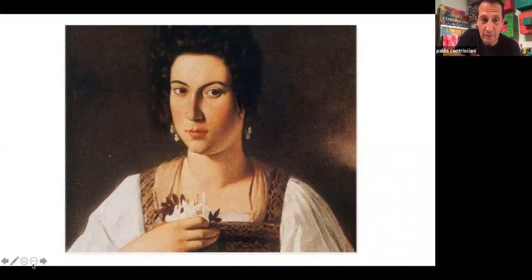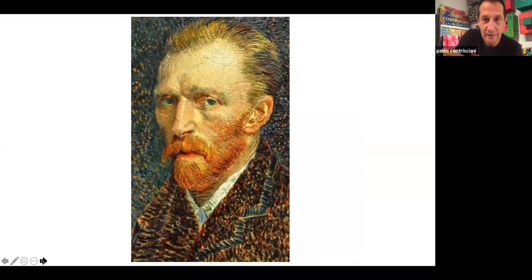Now we don't need that anymore because we have photography. Photography came in 1860, more or less when Van Gogh appeared. This is a portrait of Van Gogh. You see, the portrait of Van Gogh is not so realistic like the other one we saw before, correct?